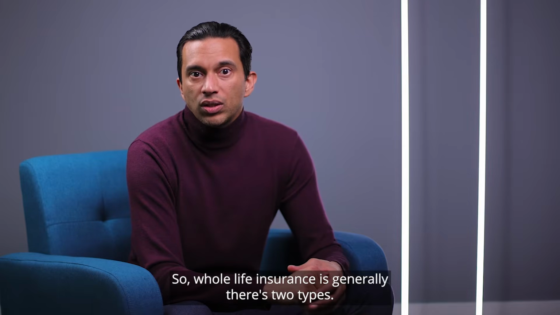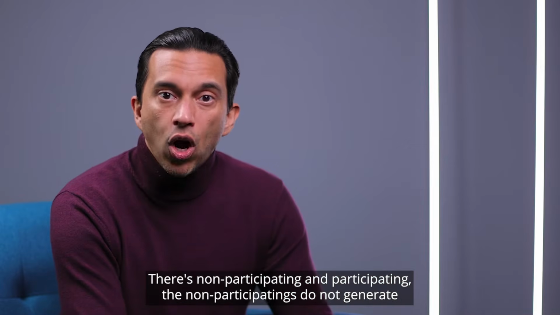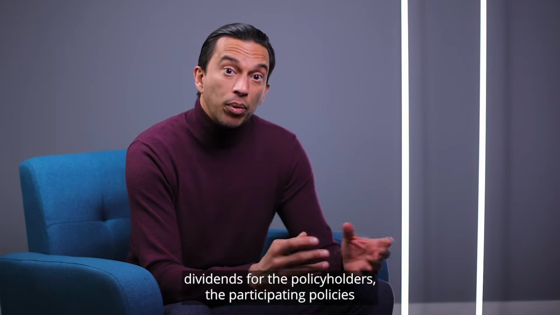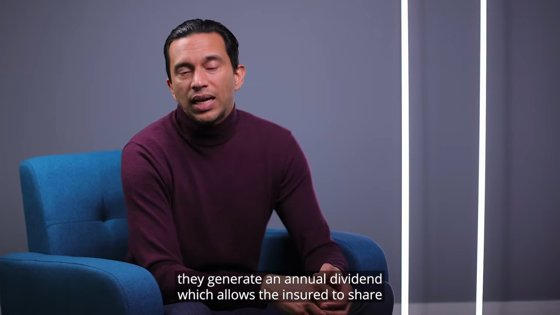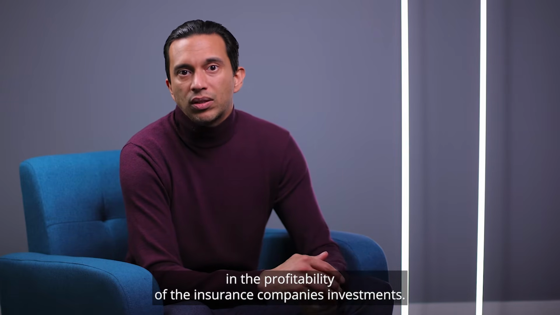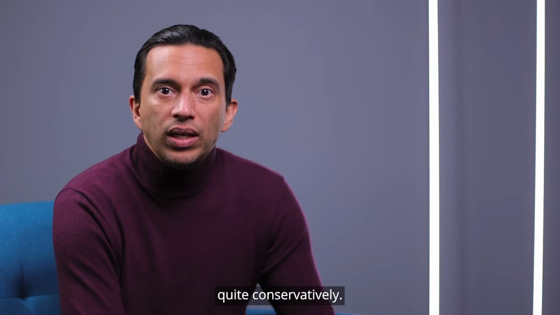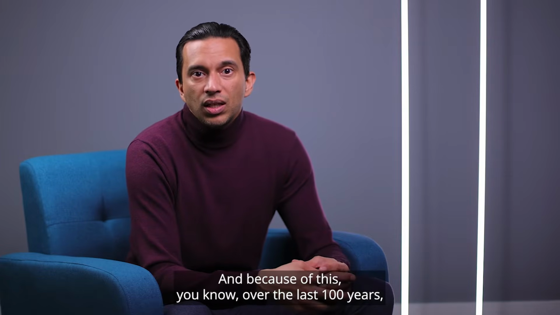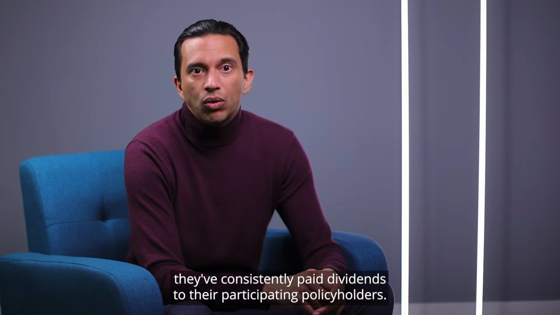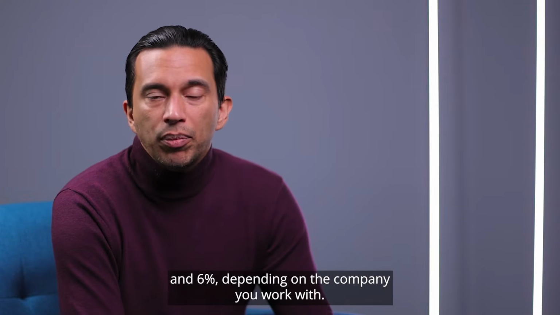So whole life insurance is generally two types: non-participating and participating. The non-participating do not generate dividends for the policyholders. The participating policies generate an annual dividend, which allows the insured to share in the profitability of the insurance company's investments. As you'd expect, insurance companies in Canada usually invest quite conservatively. Because of this, over the last 100 years, they've consistently paid dividends to their participating policyholders. Right now, the dividend's somewhere between 5 and 6%, depending on the company you work with.